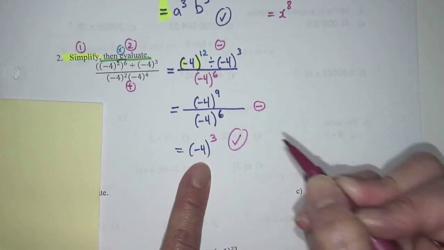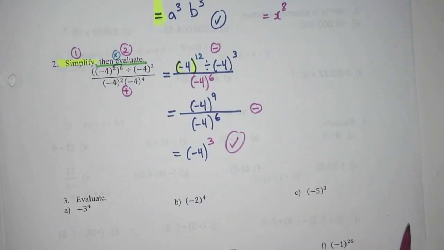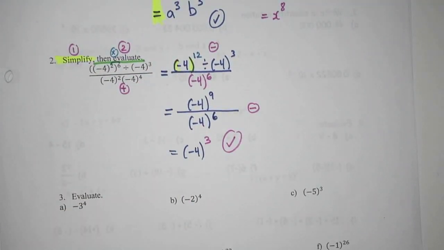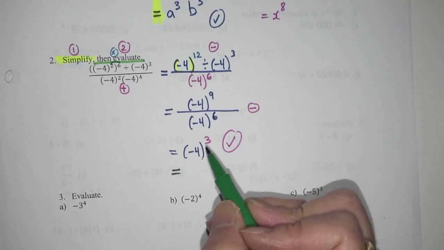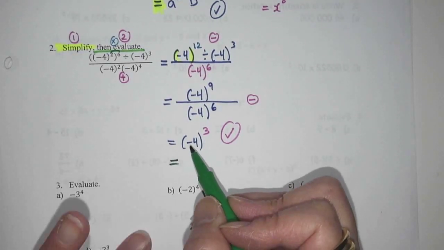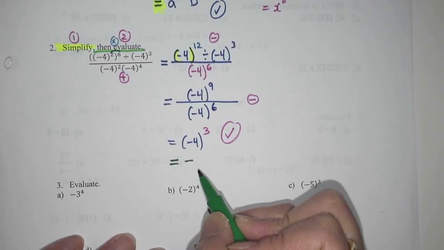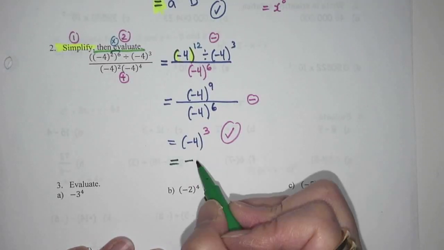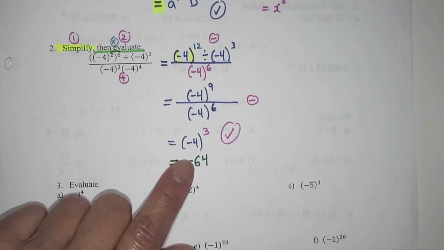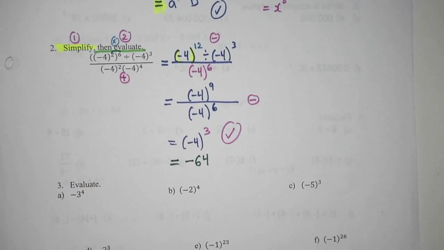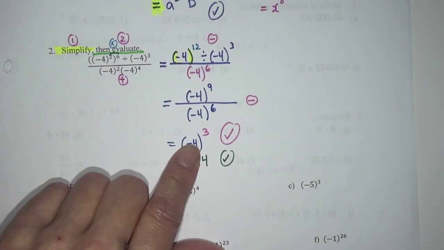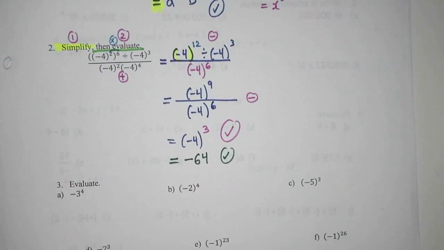So we get up to there. That's my simplifying, and that's part 1. My second part is I'm going to actually evaluate it. (-4) to the 3 means 3 negatives, which gets me a negative. -4 times -4 is positive 16, times another -4 gets me -64. That's why 3 negatives gets me a -64. So then you calculated it, so evaluated it. Simplify first part, evaluate last part.